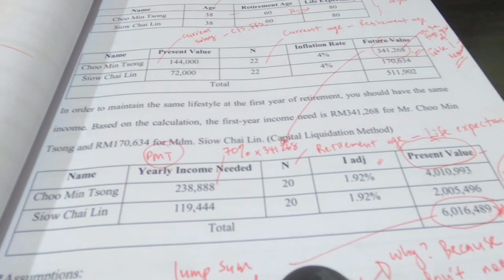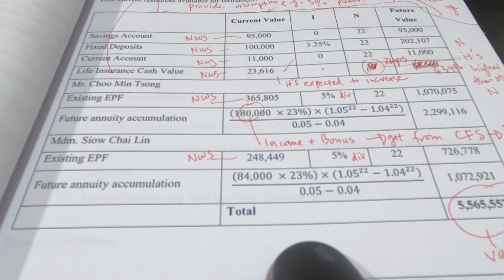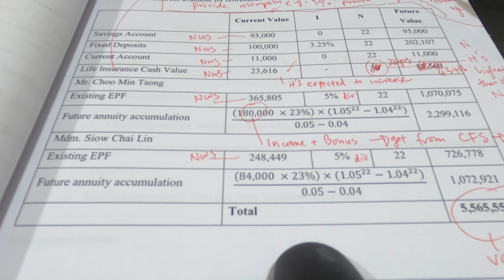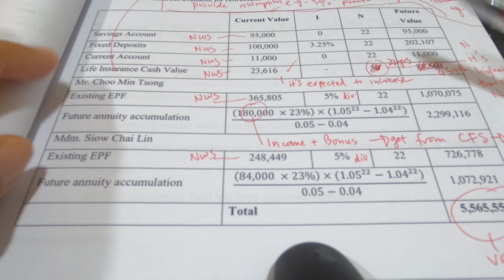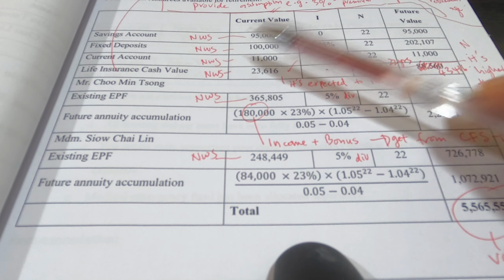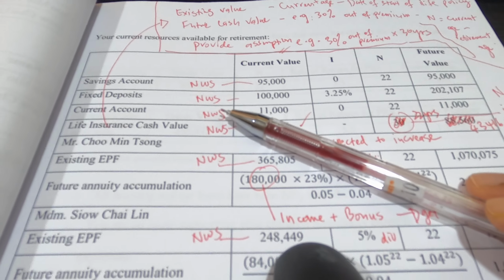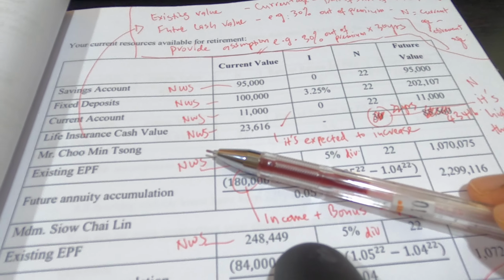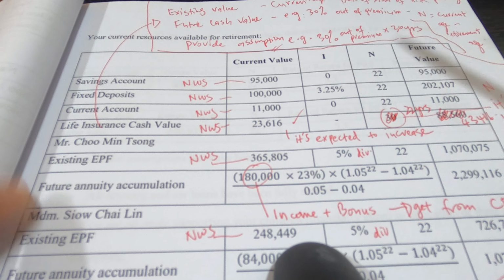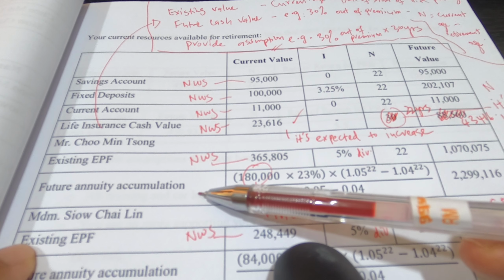All right. Just now I already explained about the lump sum need, and the second part is about the resources. Therefore now we outline the resources belonging to the client. The items that we have are obviously the saving accounts, fixed deposit, current account, life insurance cash value, and other important things, obviously the existing EPF as well as the future EPF.